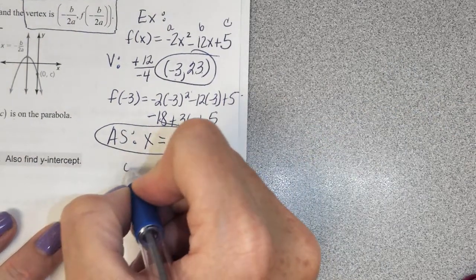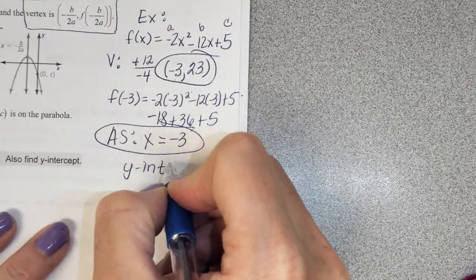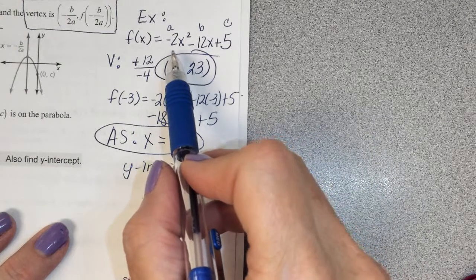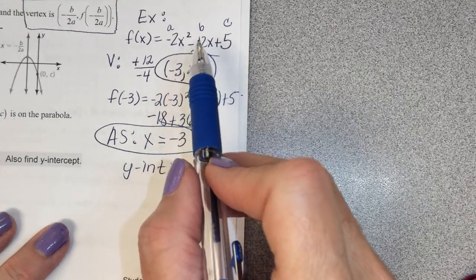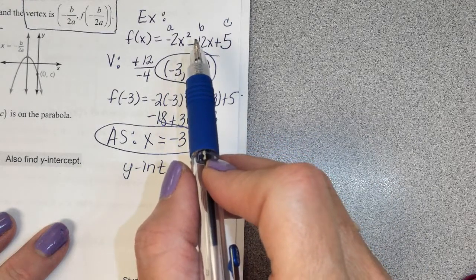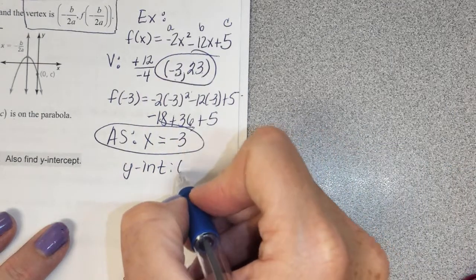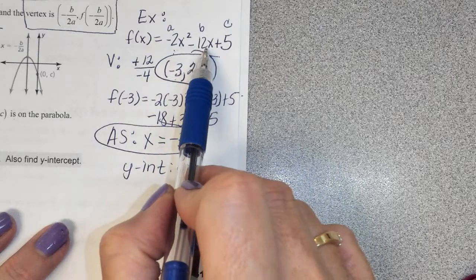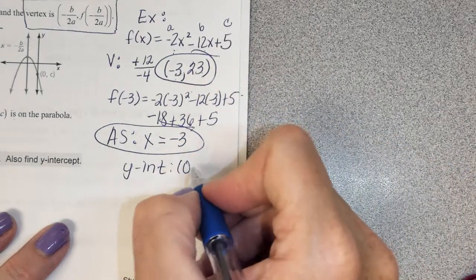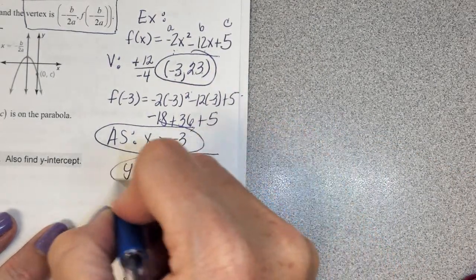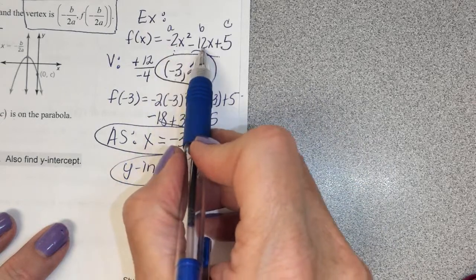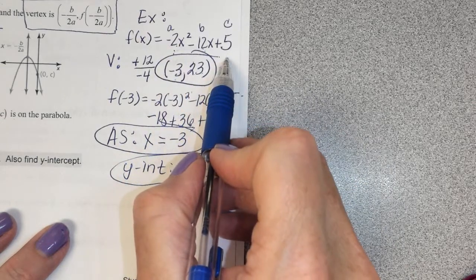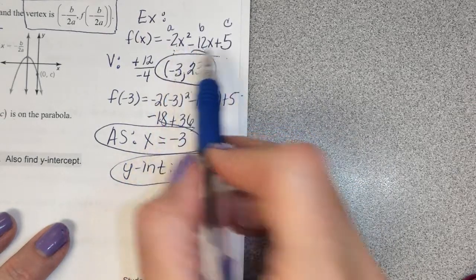Okay, what about the Y-intercept? What do we do to always find a Y-intercept, guys? Plug in 0 for X. So plug in 0 for X. What do you get if you plug in 0 for X? 5. What is it always going to be the same as? The Y-intercept is going to be the same as what? C. Yes, because these are going to be zeros.